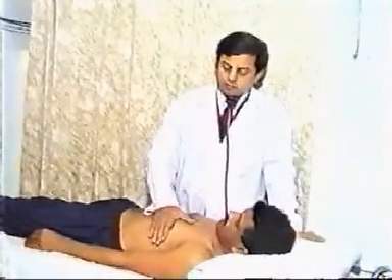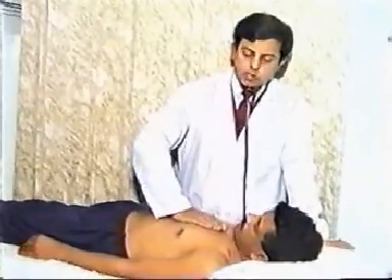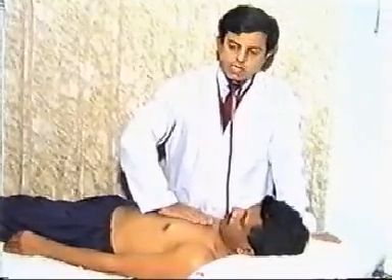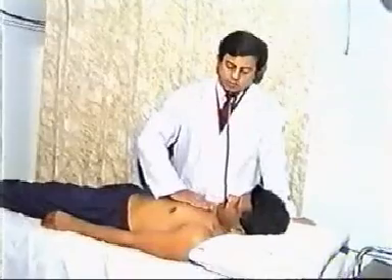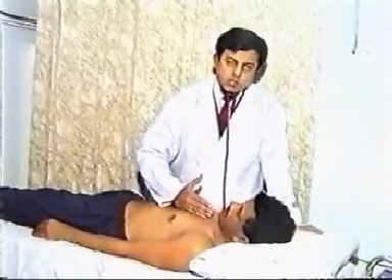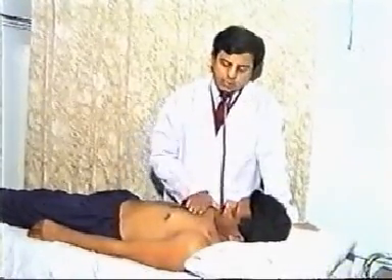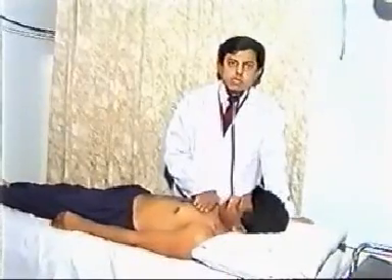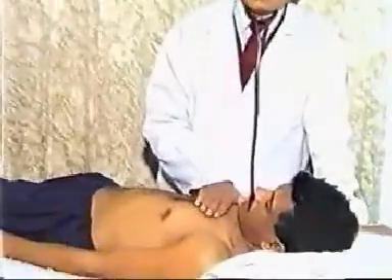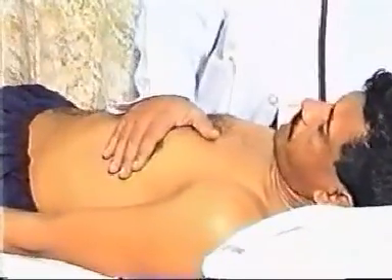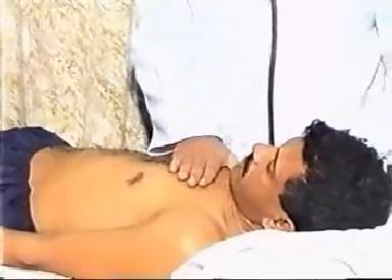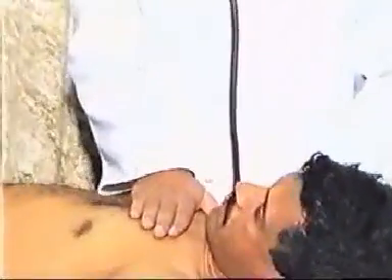So once you have felt for the apex beat, you would like to feel for the left parasternal heave on the left sternal border. You can feel it with your palm or with the ulnar border of your hand. Then sometimes you can feel a palpable pulmonary component of the second heart sound. Besides that, you would also like to look for murmurs which are palpable, look for thrills, which are palpable murmurs. And you have to time it with the carotids.